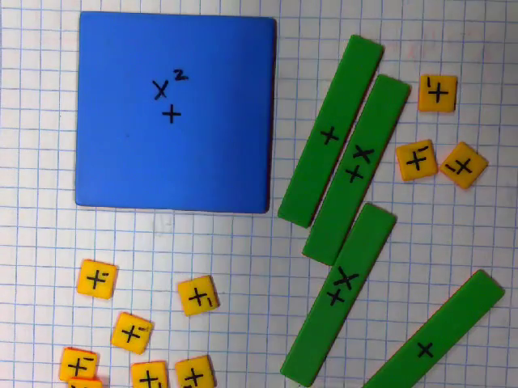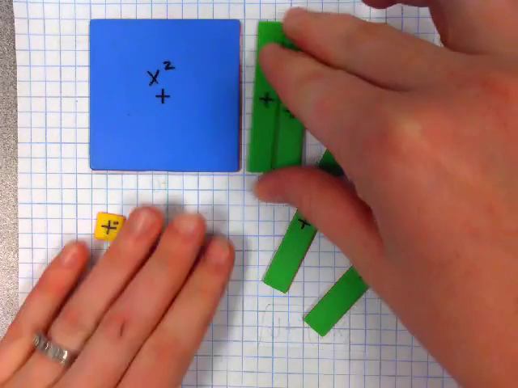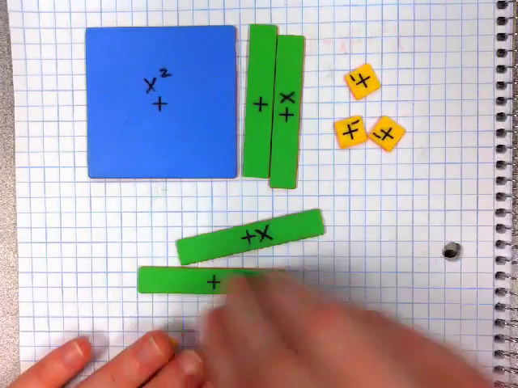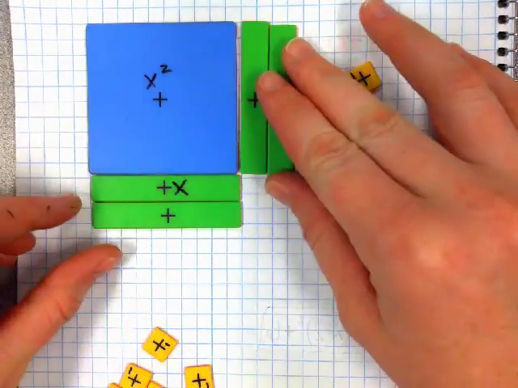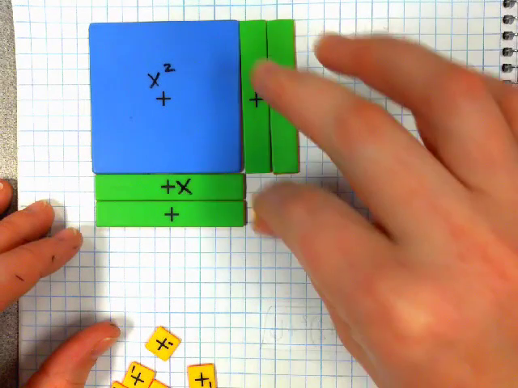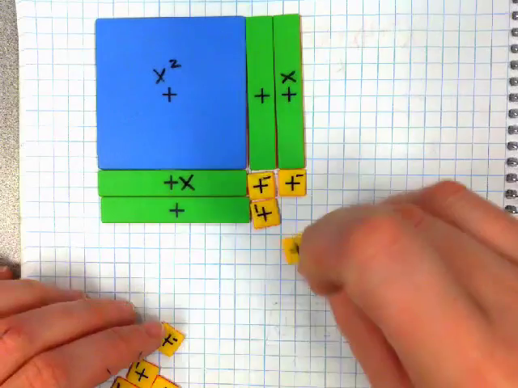Let me go ahead and zoom out a little bit. I zoomed in too much. So I have 4 x's, so I'm going to go ahead and split those into 2 so that I can make my square. And then I have 1, 2, 3, 4.